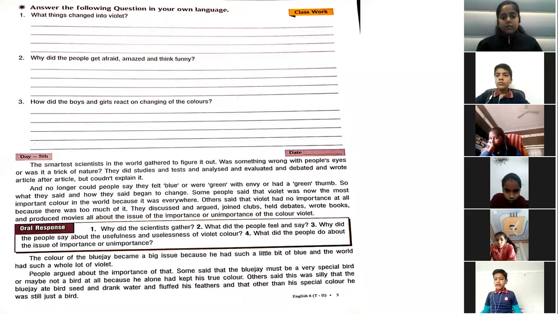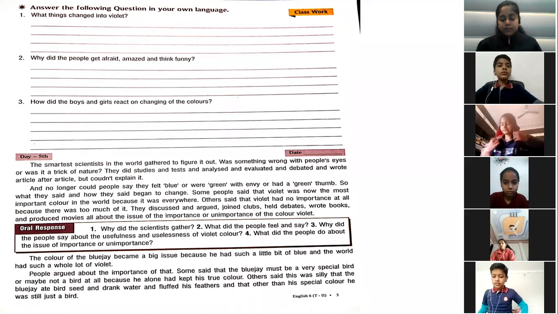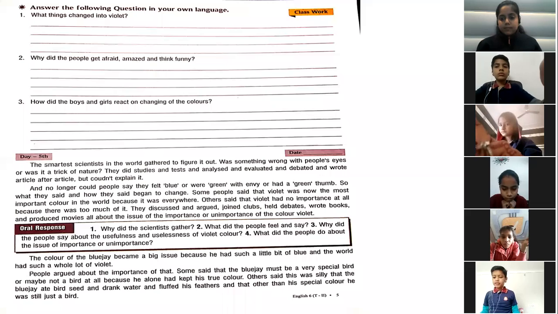The smartest scientists in the world gathered to figure it out. Figure what out? Yes, ma'am. What did they want to figure out? What did scientists want to figure out? Scientists को क्या figure out करना था? Yeah, it was a trick of nature.